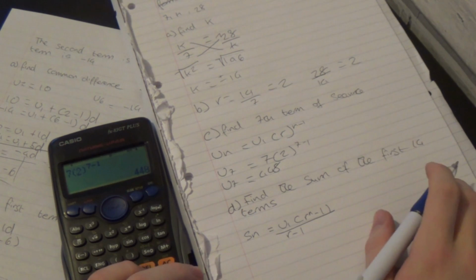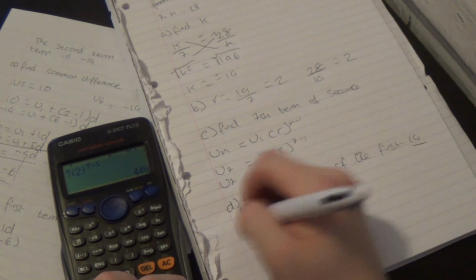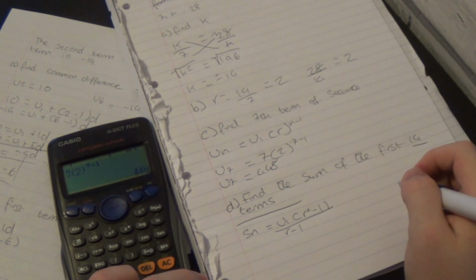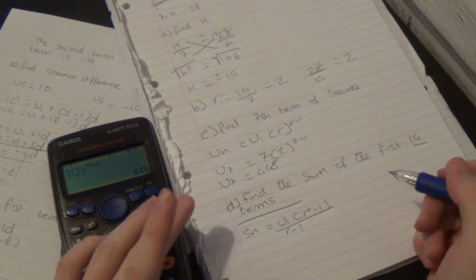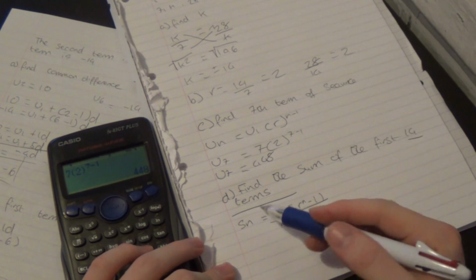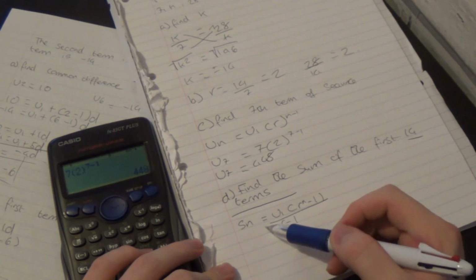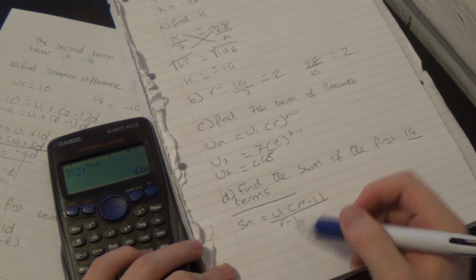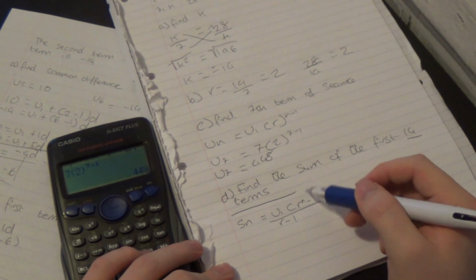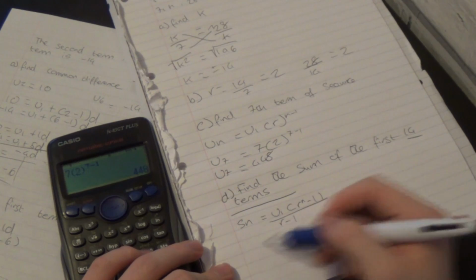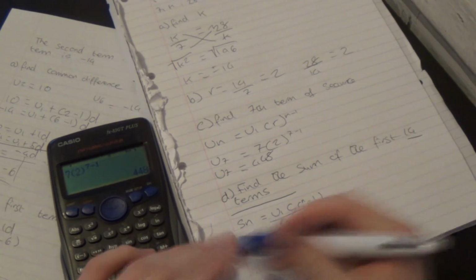Okay, so next we're asked to find the sum of the first 14 terms in the sequence. Like arithmetic, we have a formula to calculate the sum for geometric. It's Sn, where n is the number of terms, so in this case it would be 14, equals the first term, brackets, common ratio to the power of terms, minus 1, over r minus 1.